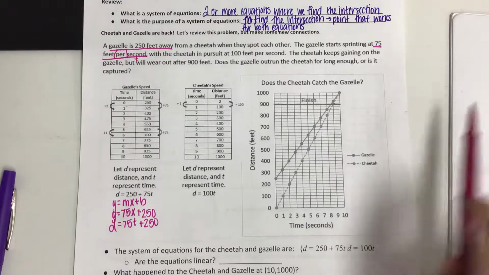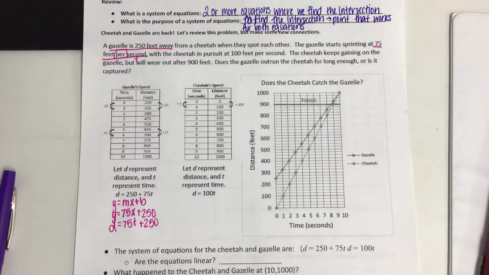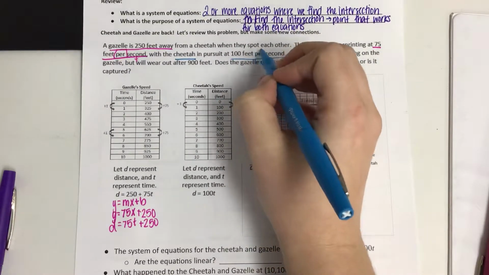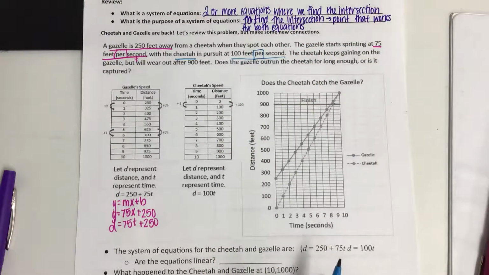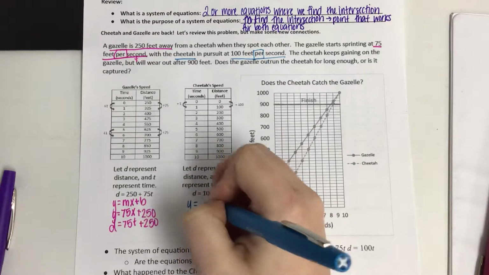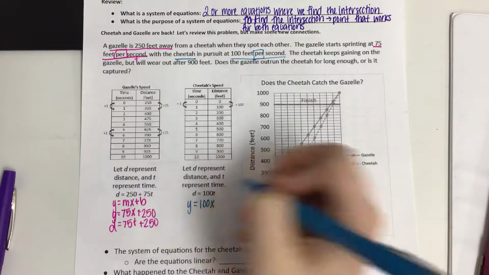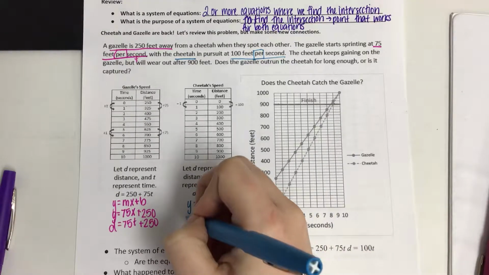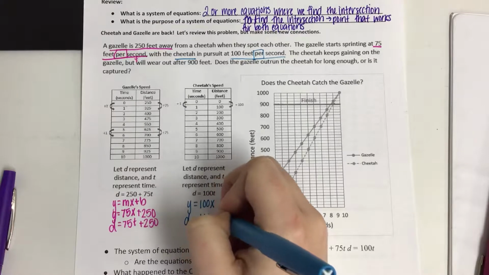Then we have information on the cheetah. It says the cheetah is in pursuit at 100 feet per second. So that per again tells us where our rate of change is. Y equals 100x. But in our case, again, we want to use the letters d and t for distance and time. So we're going to have d equals 100t.